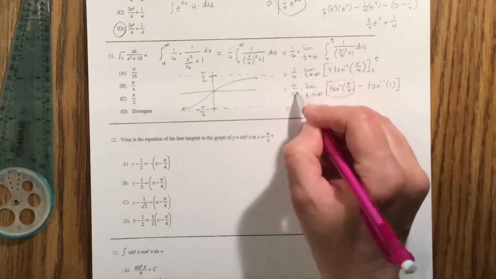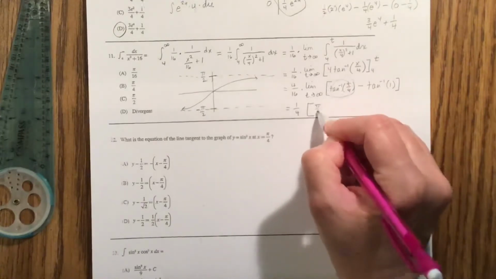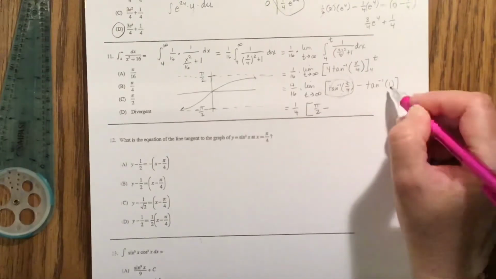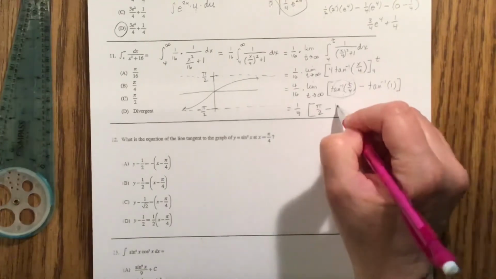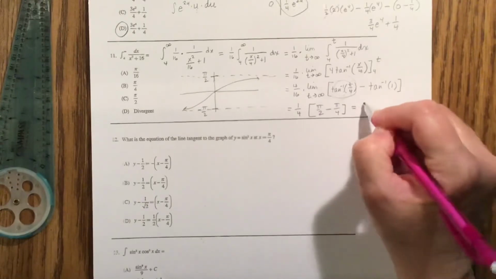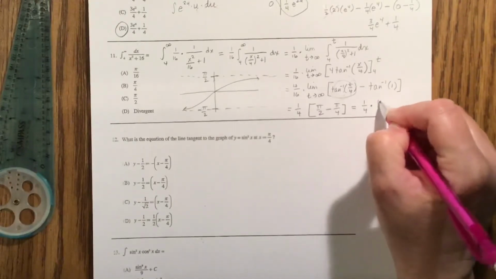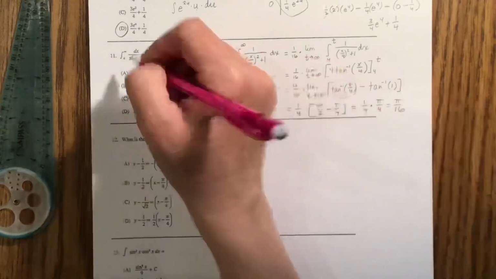I'm going to rewrite 4/16 as 1/4. In here, I'm getting pi over 2 minus the inverse tangent of 1, which is pi over 4. I hope you remembered that. So this is 1/4 times pi over 4, which is pi over 16. So that's choice A.